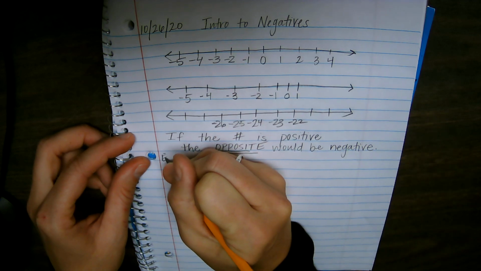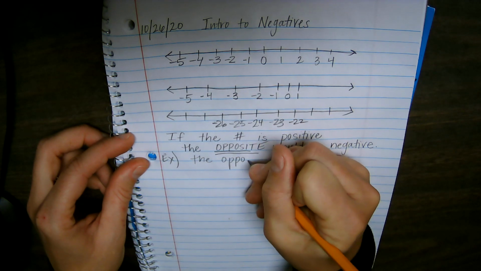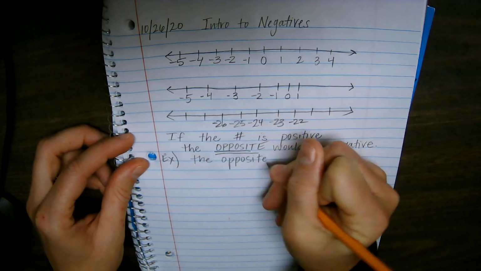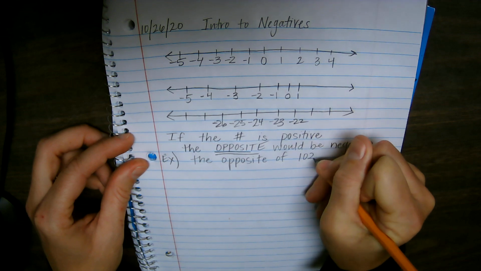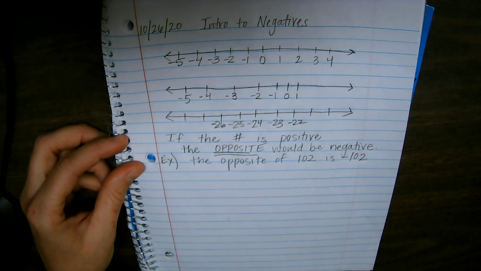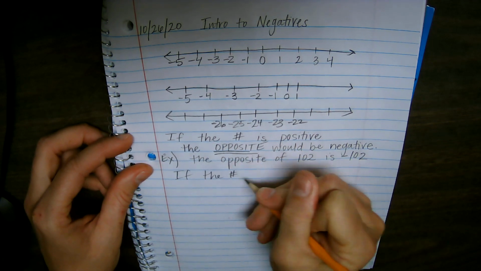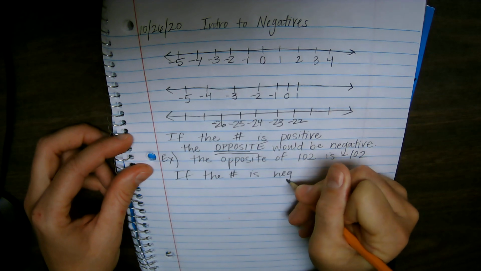For example, the opposite of 102 is -102.